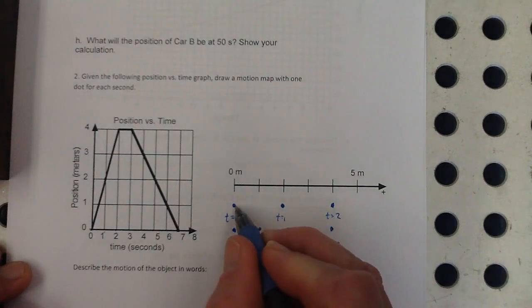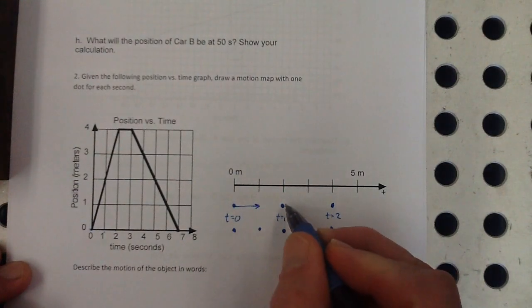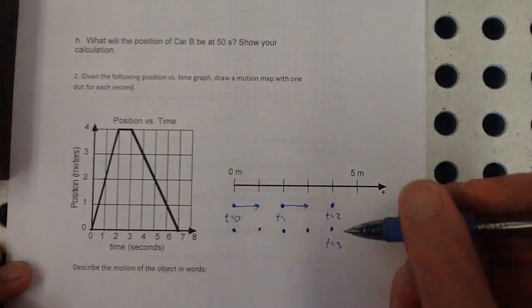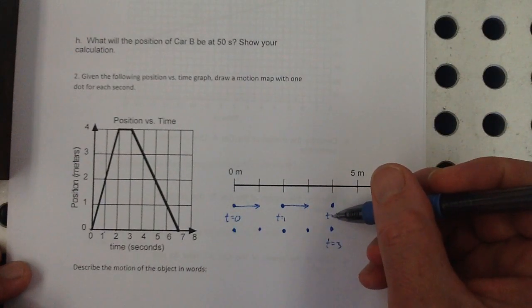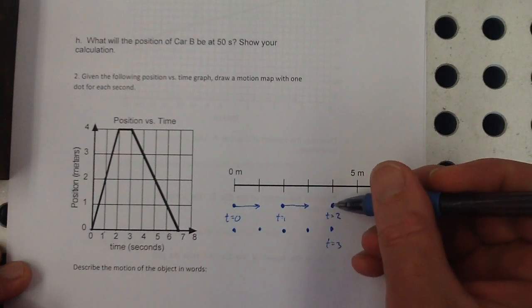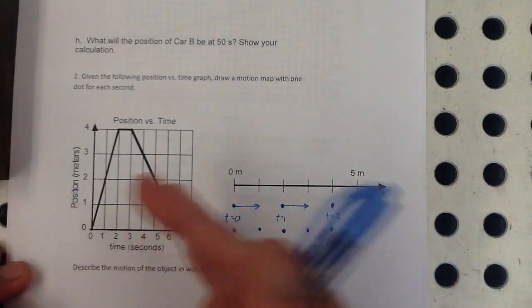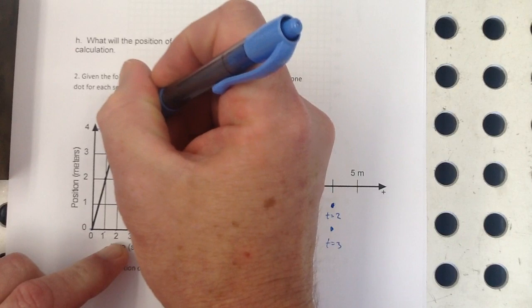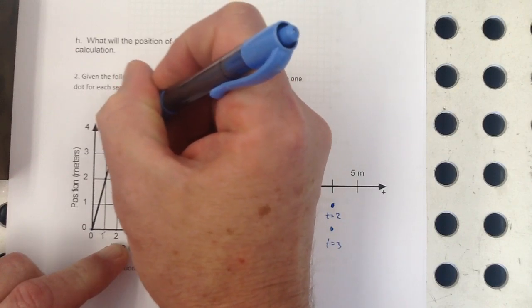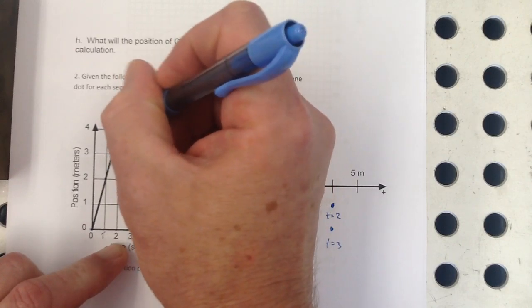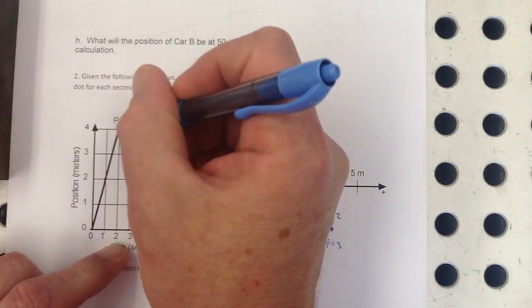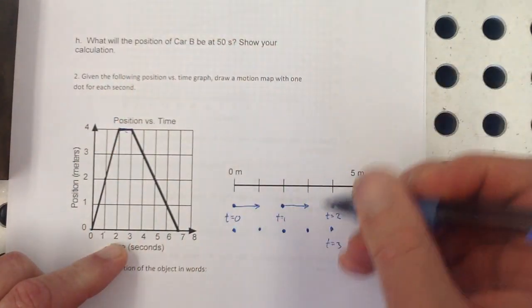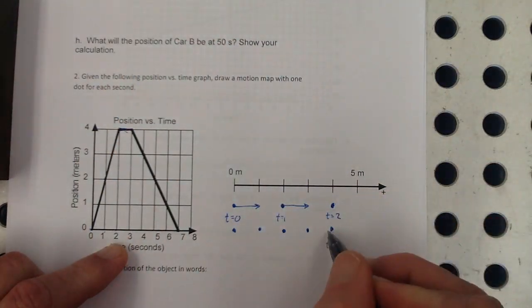And then I'm going to put my arrows in that go halfway to each dot. From here to here, I'm not going to make an arrow here because the arrows we want to represent motion. And here, from time 2 to time 3, it just stayed at the same position. That's the graph of something here, position versus time that is not moving. The position is constant. So I'm not going to draw an arrow there.